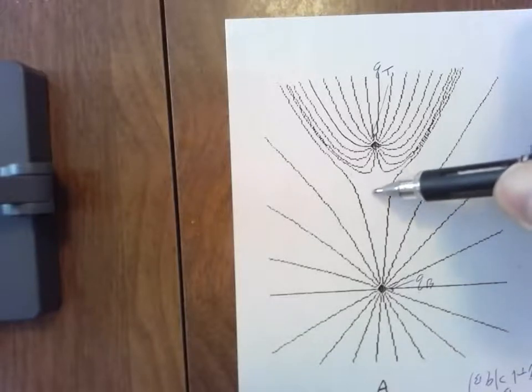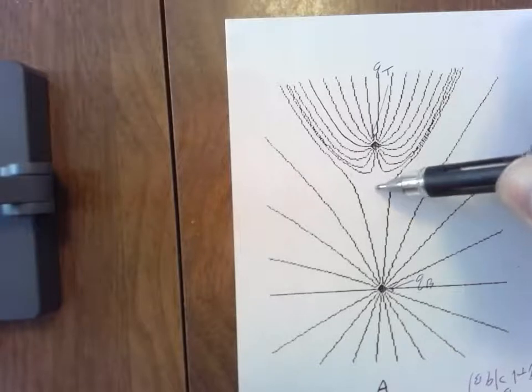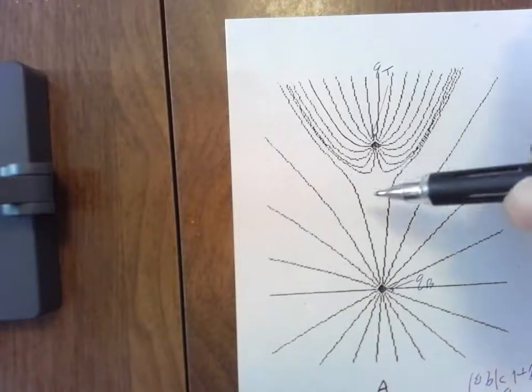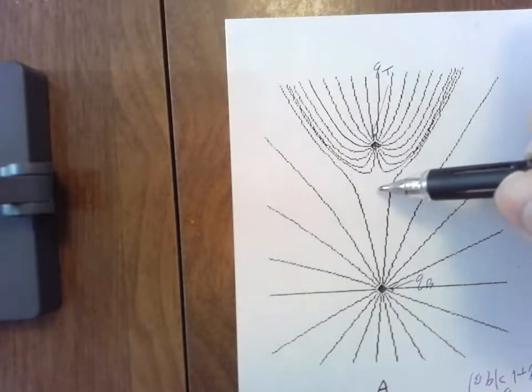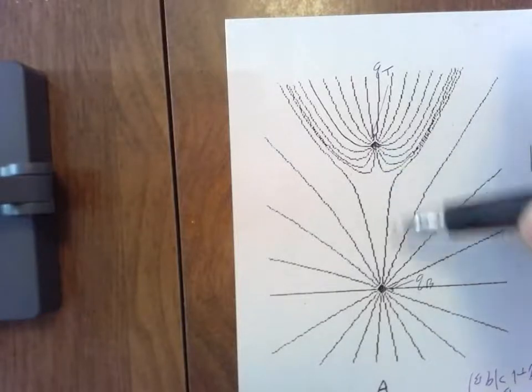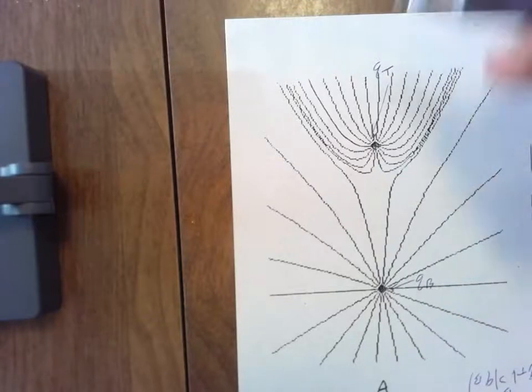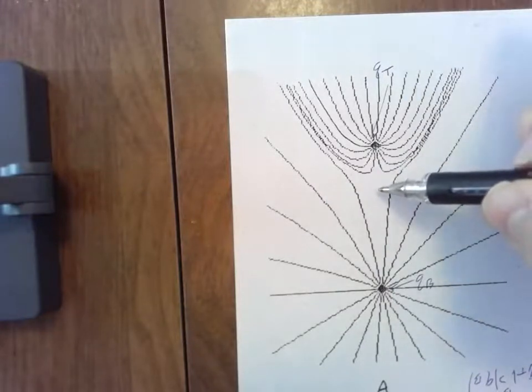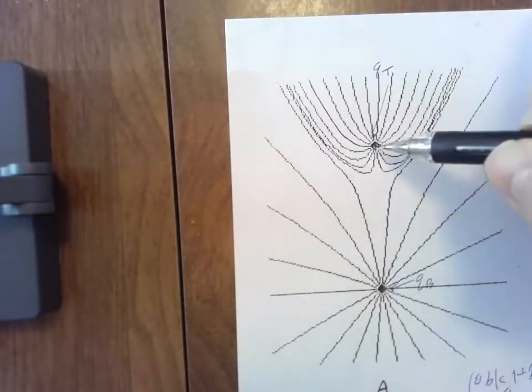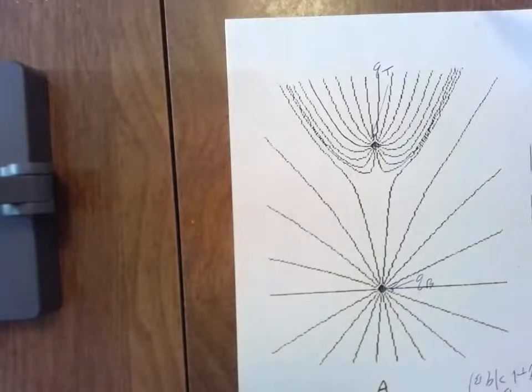And what that means is if there's no electric field lines here, that a positive test charge, if we put it right around here, would not experience any net electric force. Okay? And we're going to use that fact to determine which of these two charges, Q top or Q bottom, has the greater magnitude. In fact, we're going to find how many times greater magnitude it is.